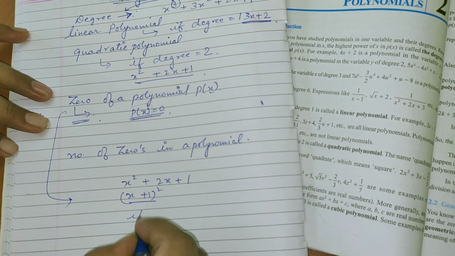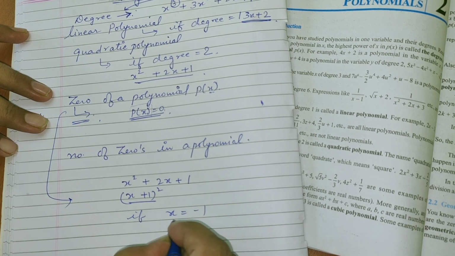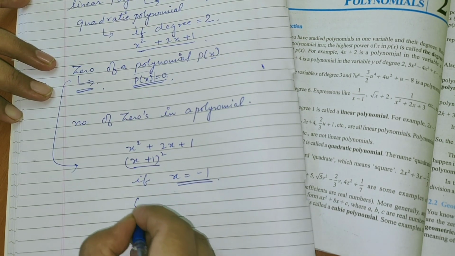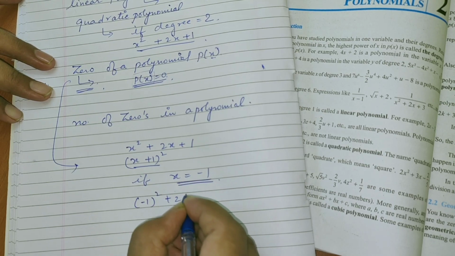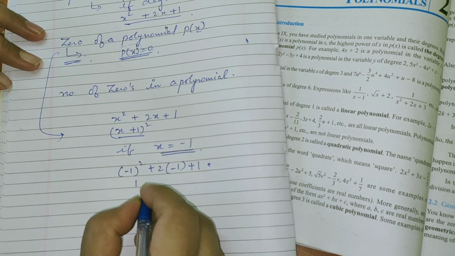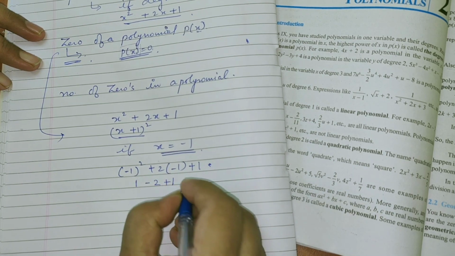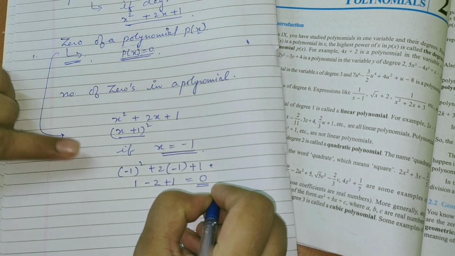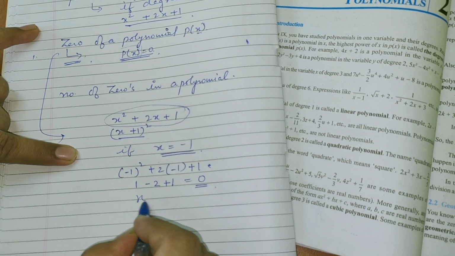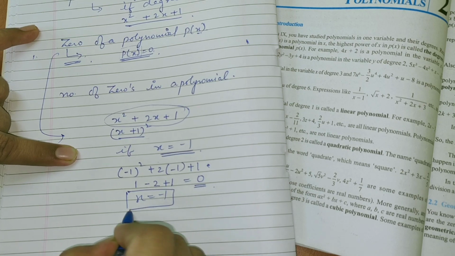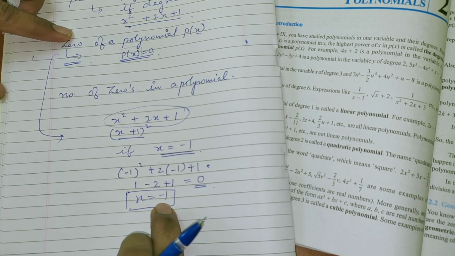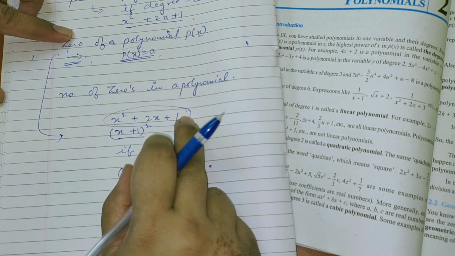So if x equal to minus 1, if I substitute x equal to minus 1 in this equation, minus 1 whole square plus 2 times minus 1 plus 1, then the value will be 1 minus 2 plus 1 equal to 0. It means the zero of this polynomial is x equal to minus 1. So the zero of a polynomial is the value of the variable at which the polynomial becomes 0.